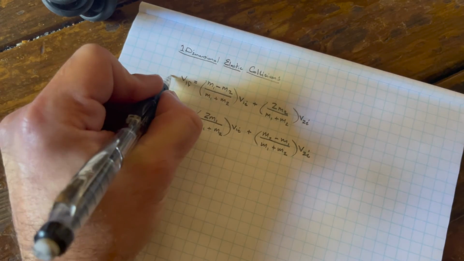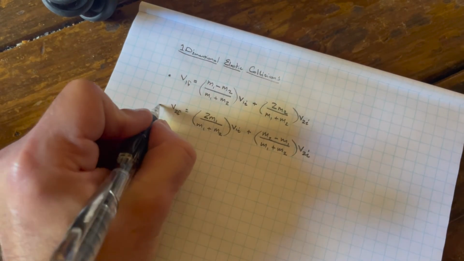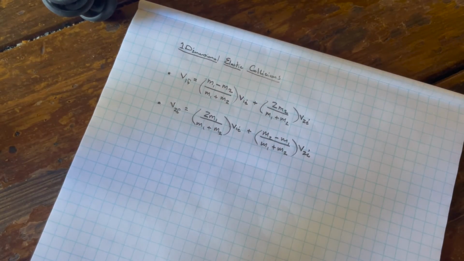So these are the solutions for the final velocities of the two particles after the collision.